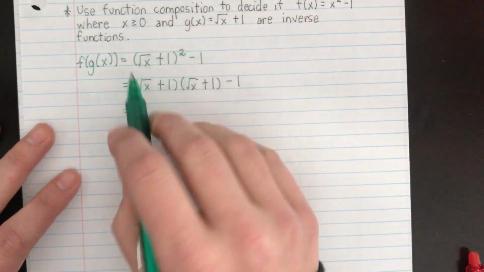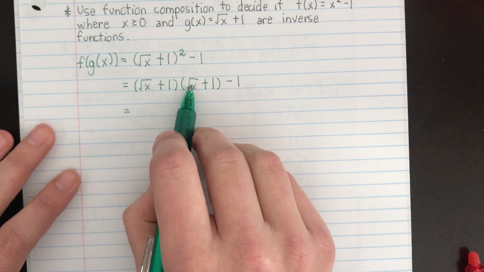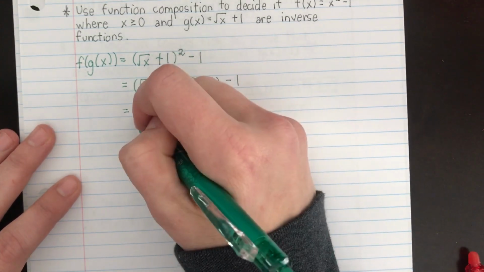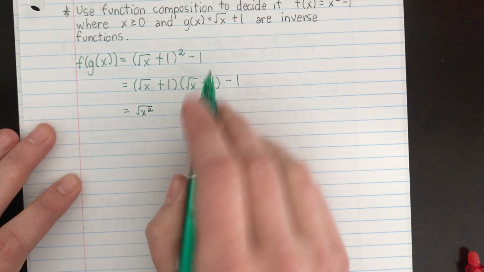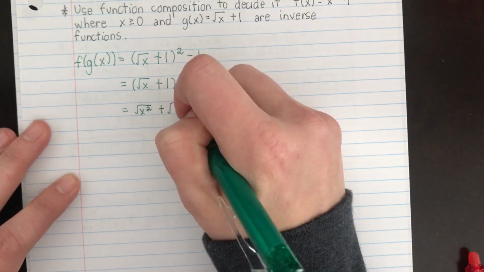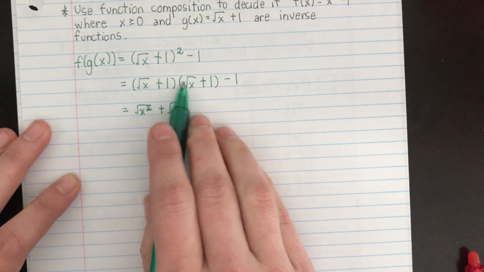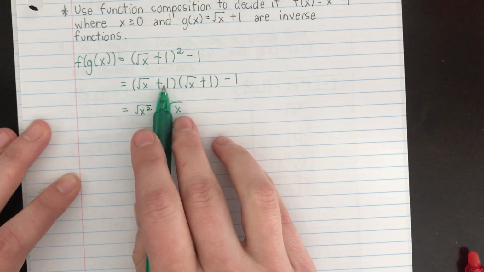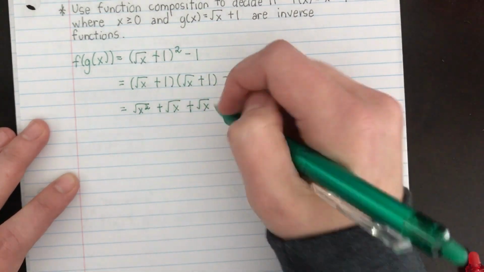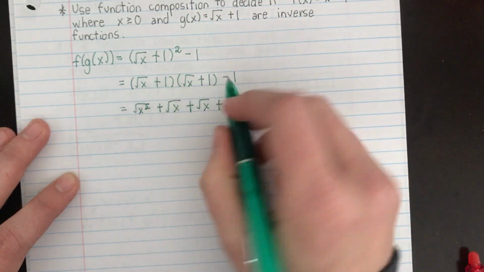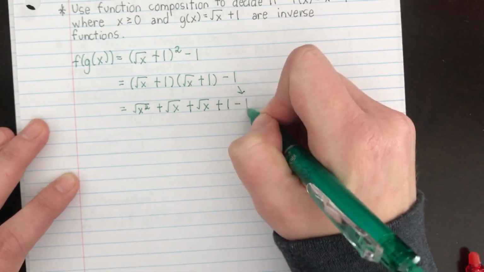So of course we'll FOIL. Square root of x times square root of x is essentially square root of x squared. Then square root of x times 1 is positive square root of x. And then the O and the I, this is the I, so that would be positive square root of x, and then positive 1. And then don't forget to drag down the minus 1.